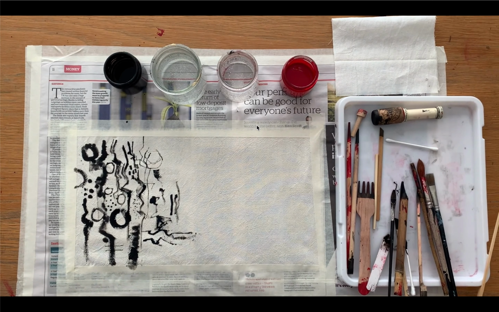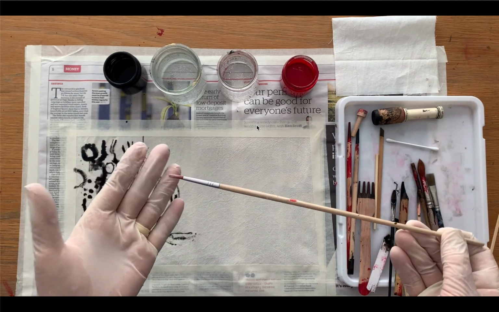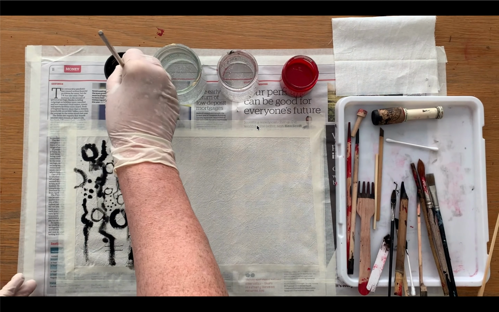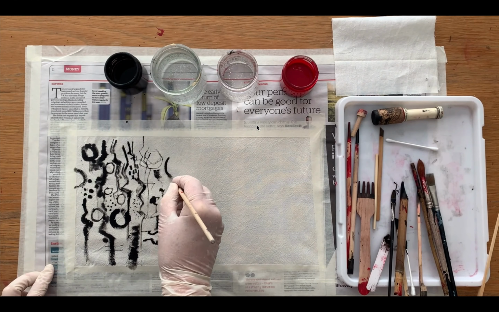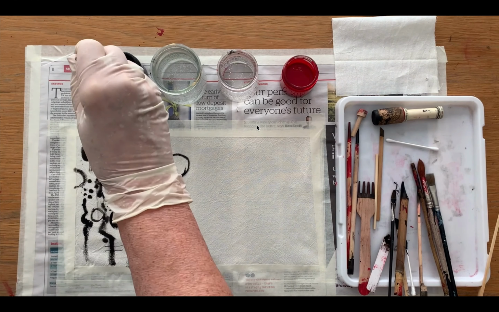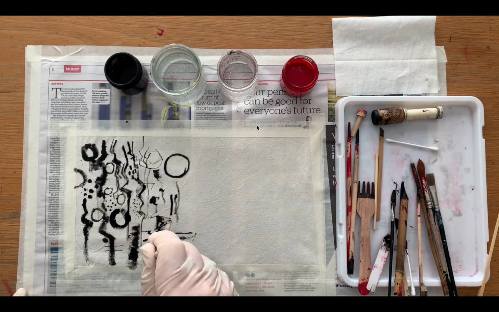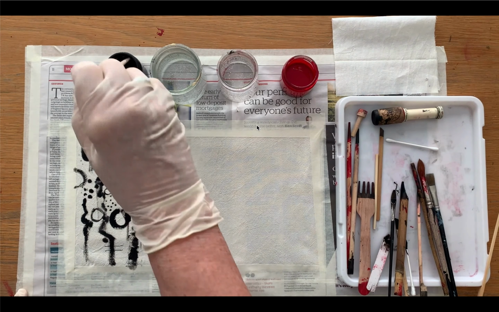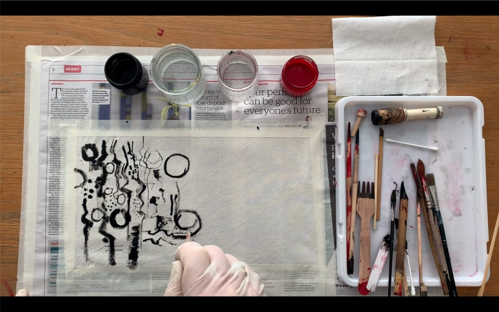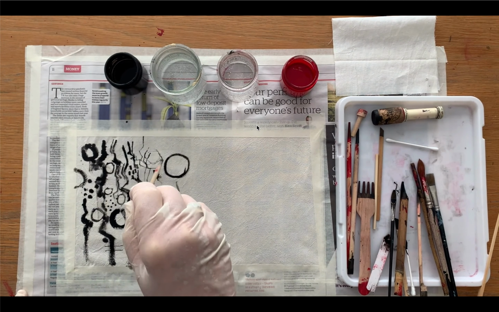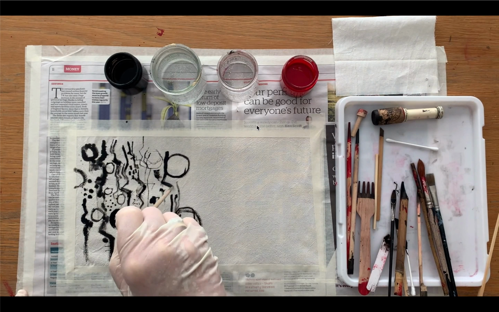Now again, with this brush, it's a long handled brush, and therefore if I hold it down there, I have some degree of control. If, however, I hold it at the top, whoops, it's much more difficult to control that mark, and sometimes that's what I like to do because I do tend to control things a bit much.